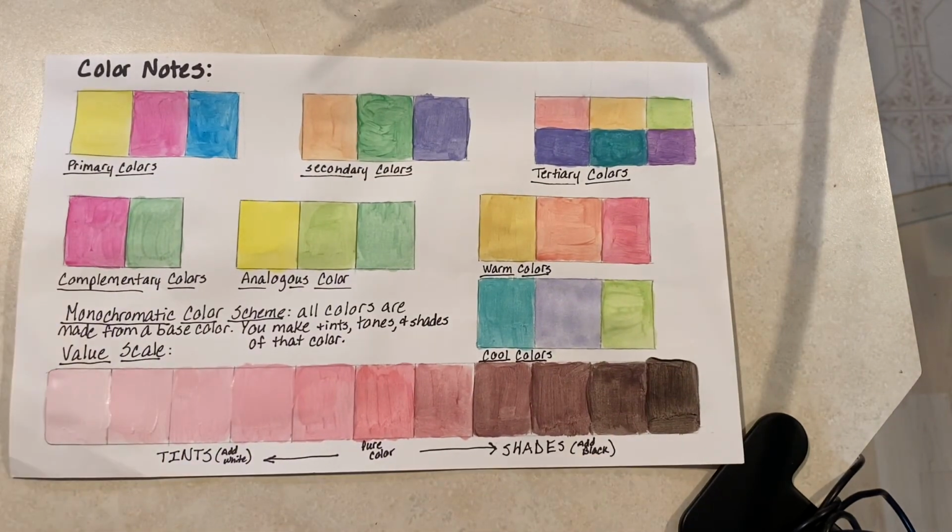So we've gone over the color wheel, we've done color notes. You should have a fair amount of knowledge of color mixing and different color groups.